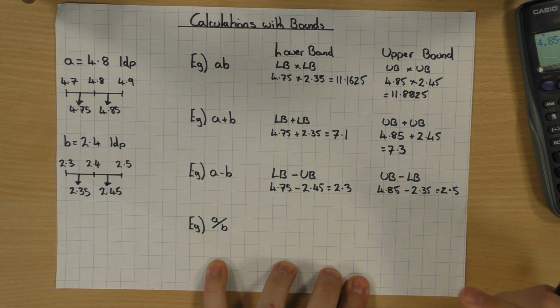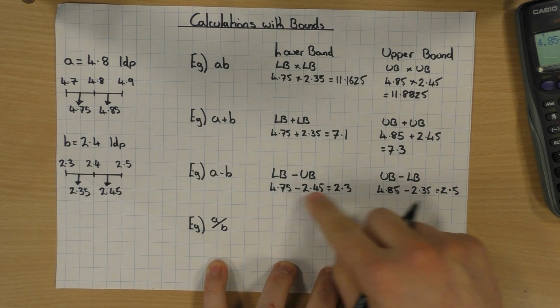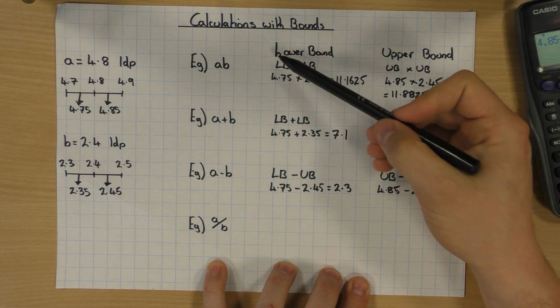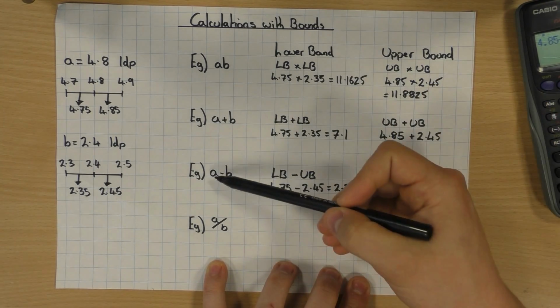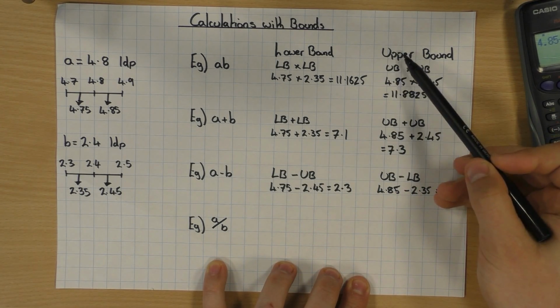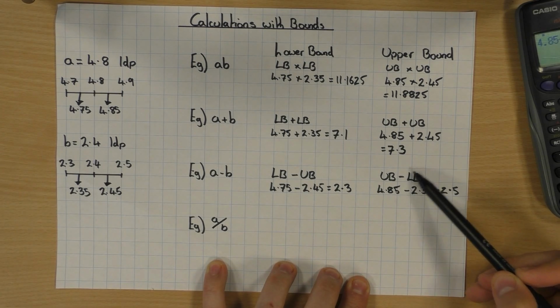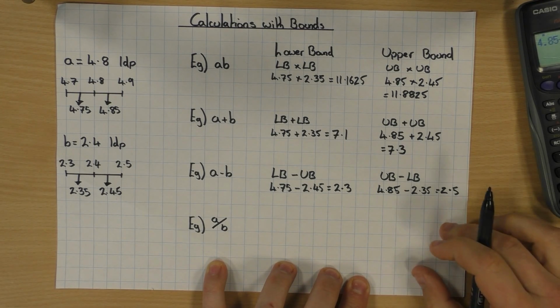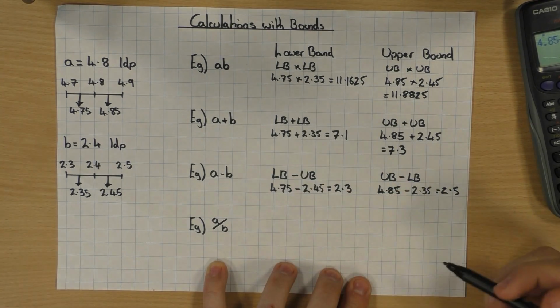Okay. If you're unsure, or struggle to remember that, the easy way I remember it is, if you want the lower bound of this calculation, that's the one you always start off with, then it's the opposite one. If you want the upper bound, that's the one you start off with, and then you take away the other one. Okay, and that same rule applies with dividing.